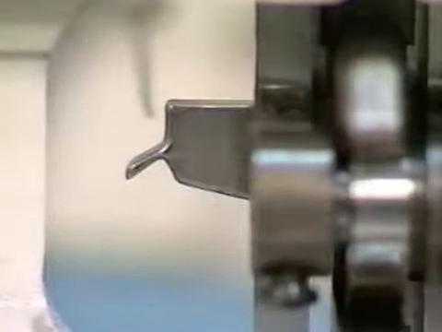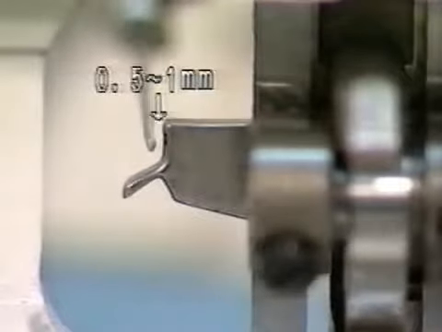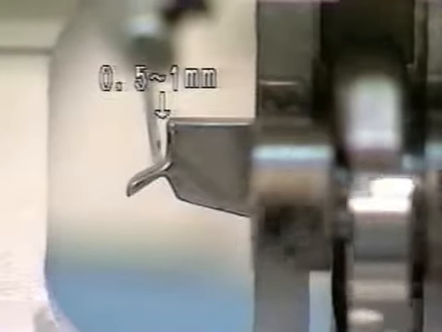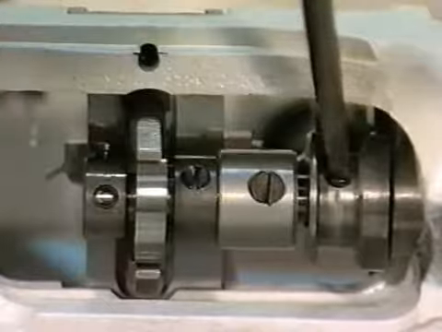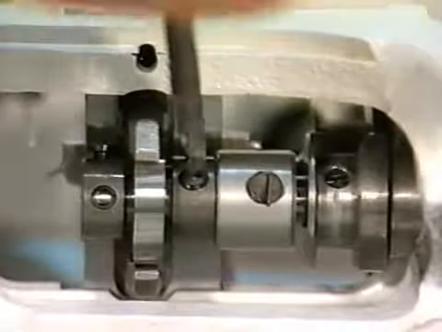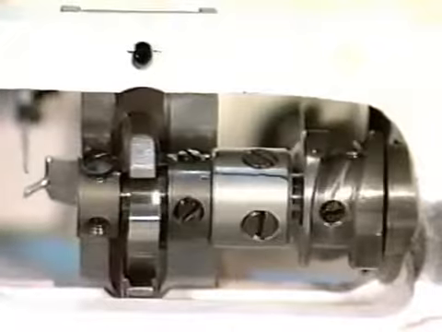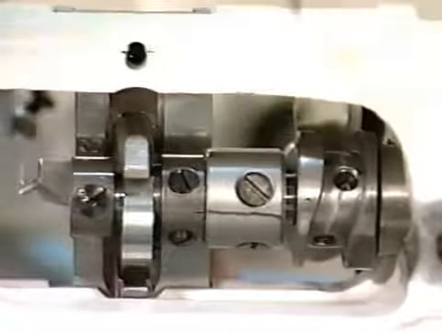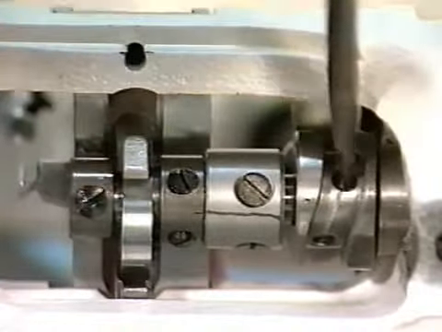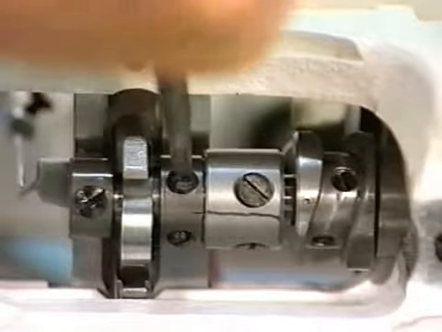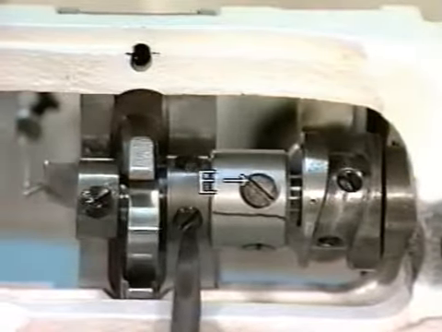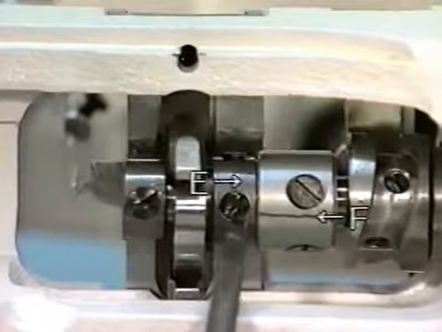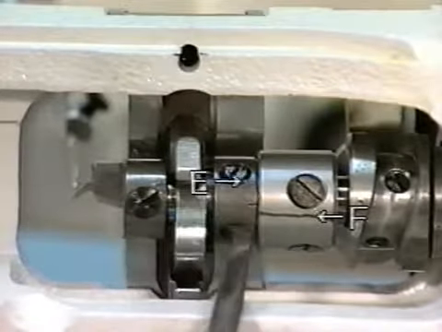Adjust so that an approximately 0.5 to 1 millimeter clearance is provided between the yoke slide and the needle when the needle is in the lowest position of its stroke. Loosen the screw in the yoke slide cam and the screw in the yoke slide triangular cam. Align marker line E on the yoke slide triangular cam with marker line F on the looper mounting shaft and tighten the screw.